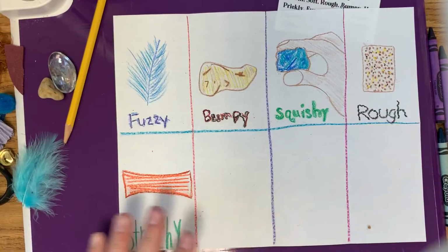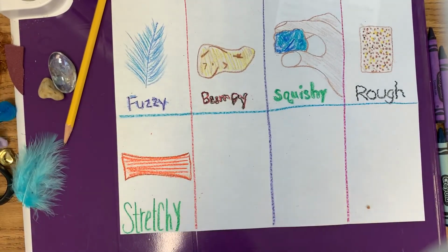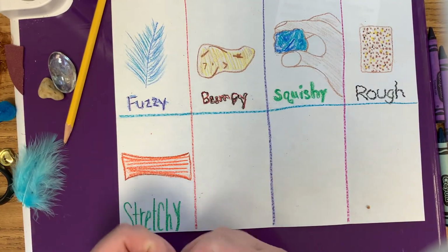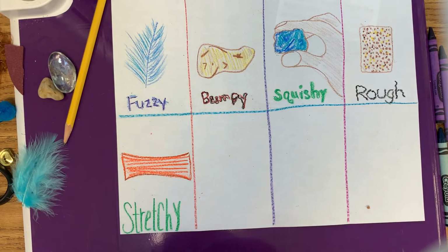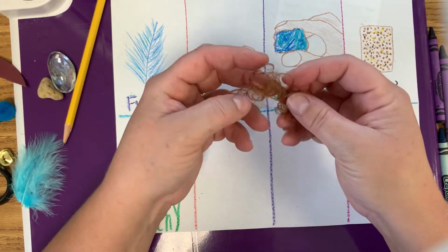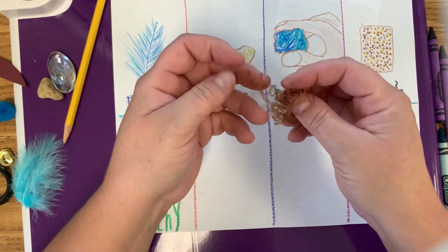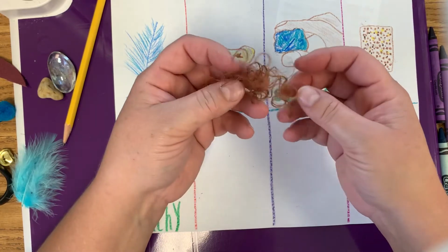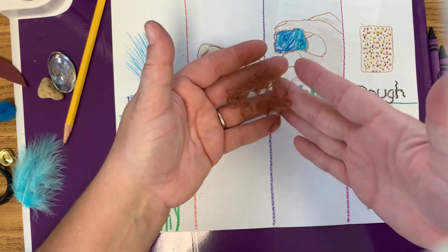Okay, fun. Oh, I really like this. Okay, now, I'm still looking here. How about this fake hair? It's kind of weird. I'm trying to figure out how it feels or how it looks.